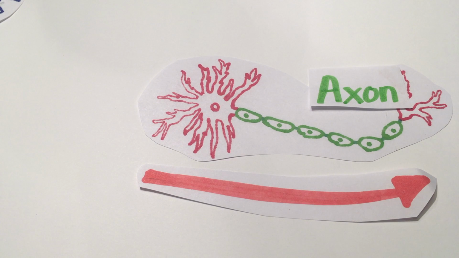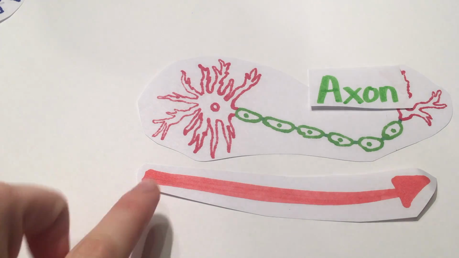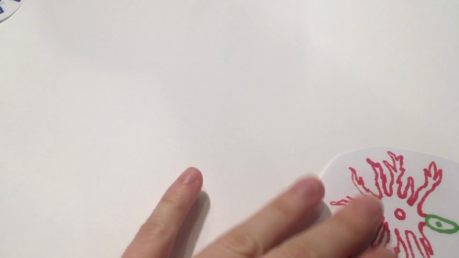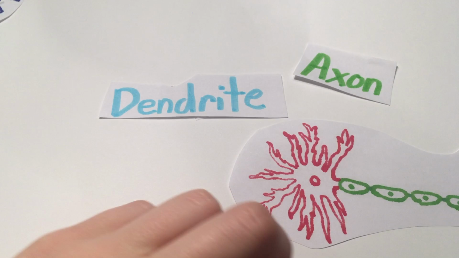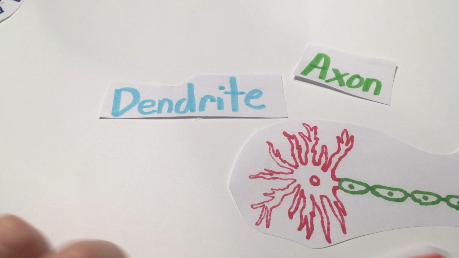Axons, on the other hand, are extensions that conduct these electrical signals away from the cell body and pass these signals to neighboring neurons or target cells through its ends. Dendrites and axons both can extend far away from the cell body, which allows these nerve fibers to reach many different types of target cells.